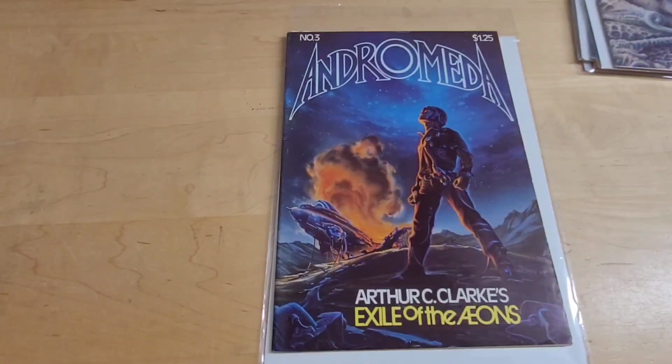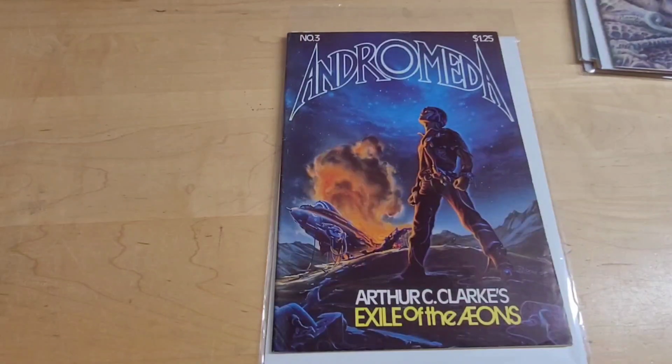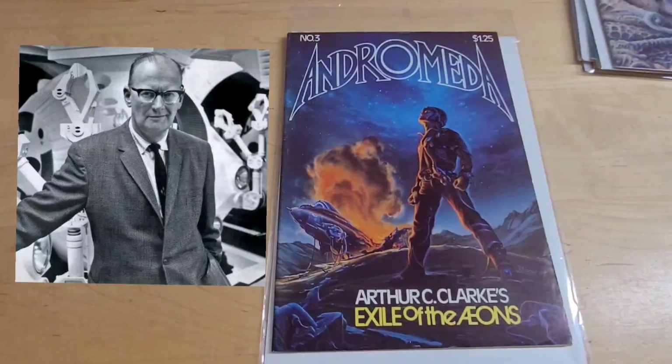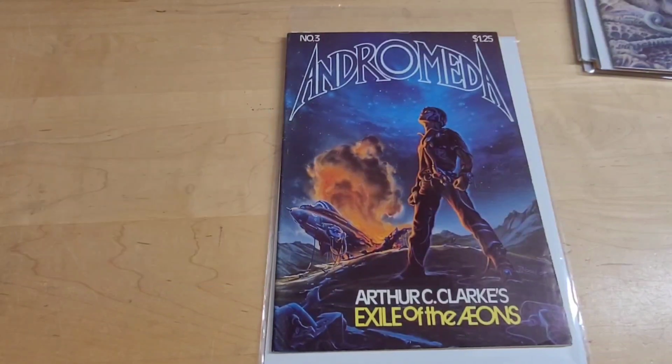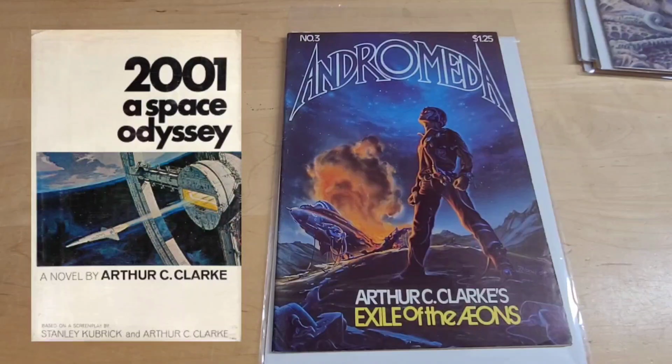This features Arthur C. Clarke's short story, Exile of the Aeons. And Arthur C. Clarke, well, he was a prolific science fiction writer. He lived between 1917 and 2008. And he's best known for his novel made into a film called 2001: A Space Odyssey.